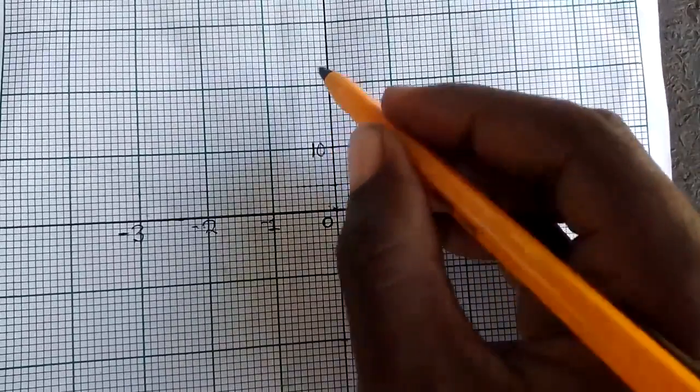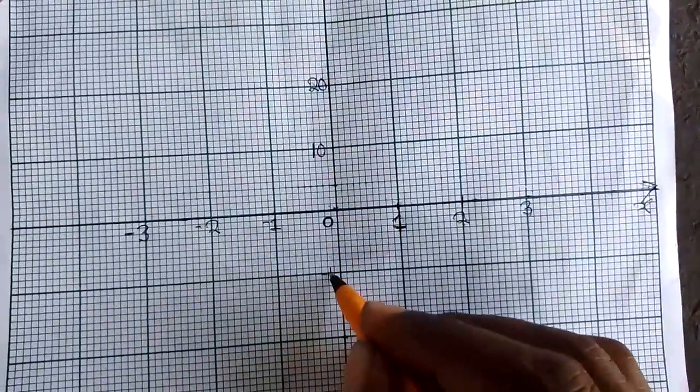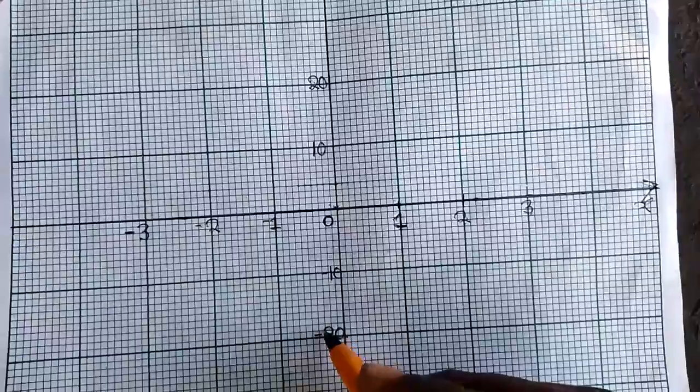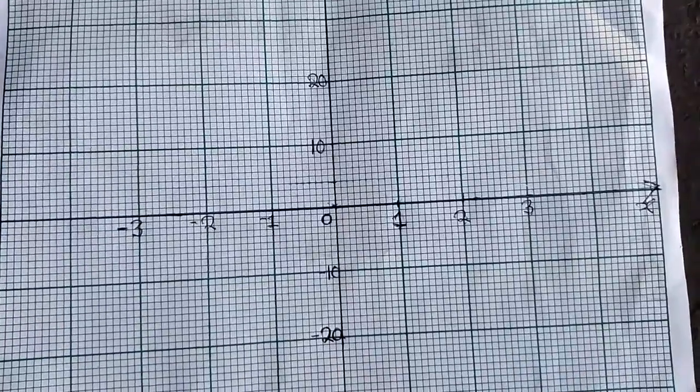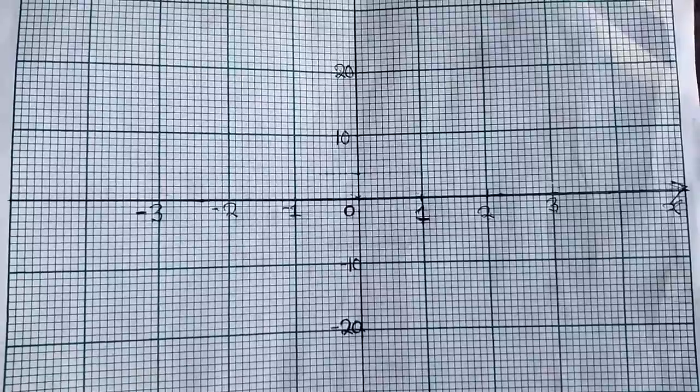So even the next one there, it is 20. Have you seen? Here negative 10. Negative what? 20. This is what you are supposed to do. Have you seen the way I've written this? This is what you're supposed to do. Then you are done.